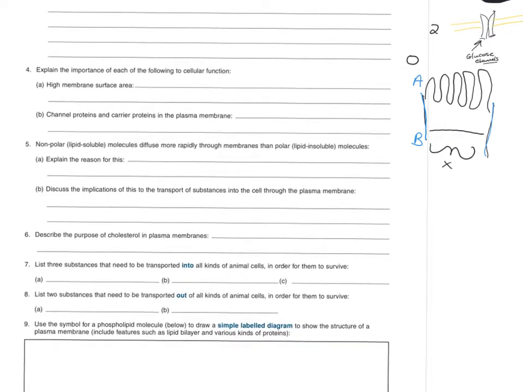Channel proteins and carrier proteins in the plasma membrane. What's important about those? They're going to do what? That's right, they carry stuff. But why are those important for the cell membrane? Right, sugar is one example. Correct. Excellent. Because I know we just used sugar as an example a minute ago. But think about it more generally. What is the quality that sugar shares with a lot of stuff?